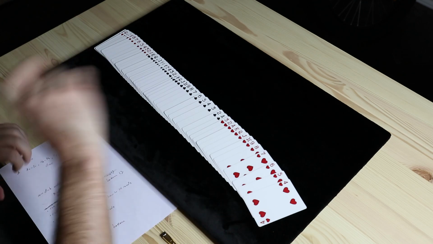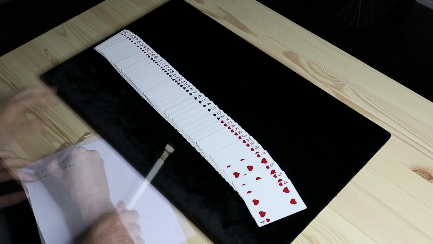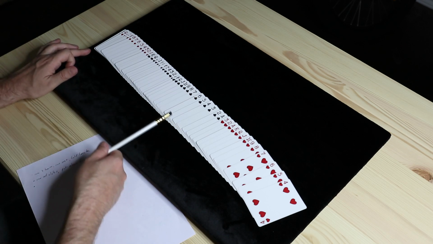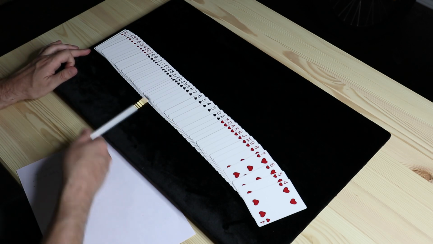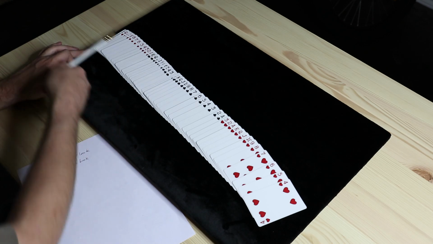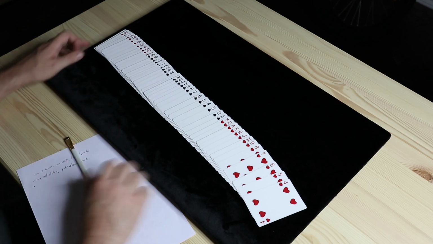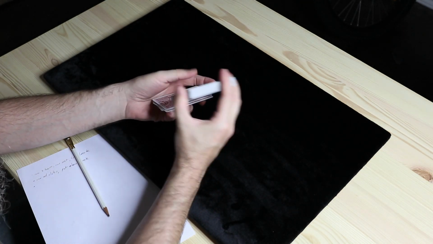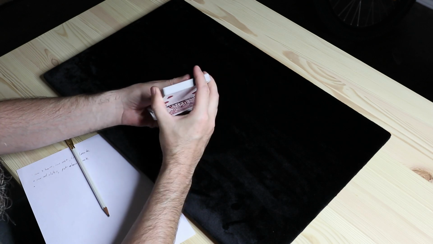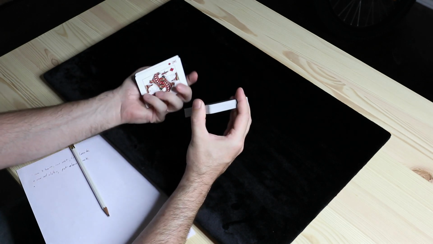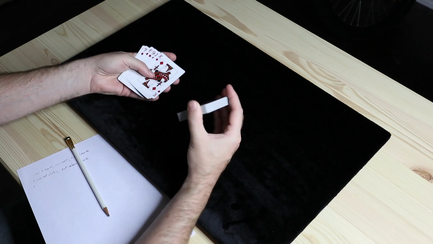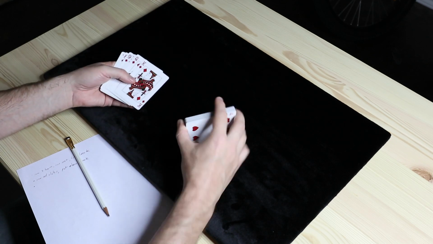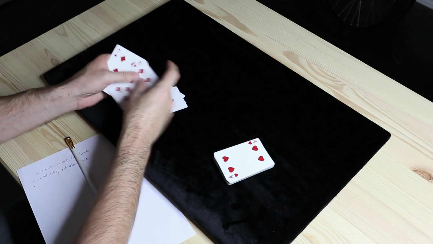I'm going to take a moment to write this down. Now we're going to run the diamonds, which we want at 9. King, 3, 6, 9. So we're going to do the diamonds. Ace, 2, 3, 4, 5, 6, 7, 8, 9. That should be the 9. That's not the 9. Ha! Backwards. I have to, yep, put them back how they were.